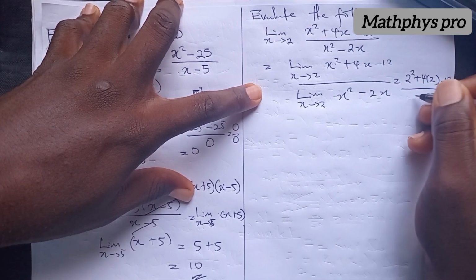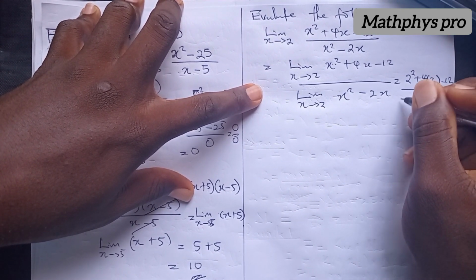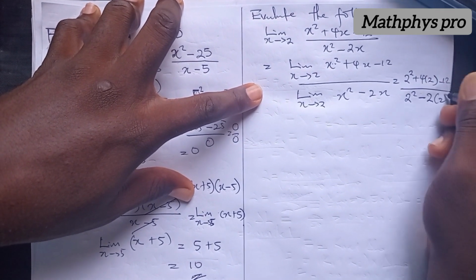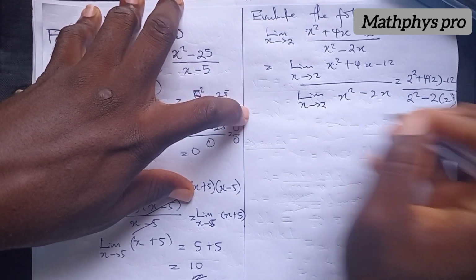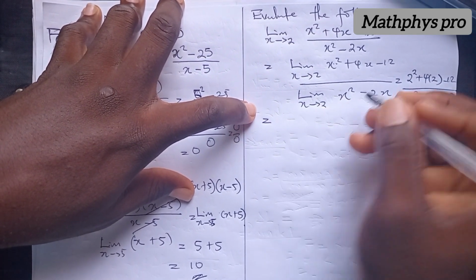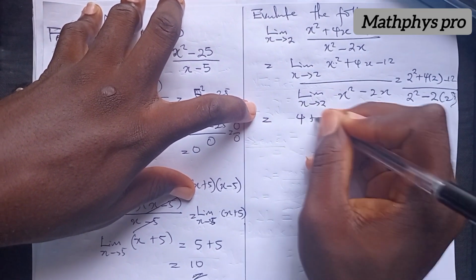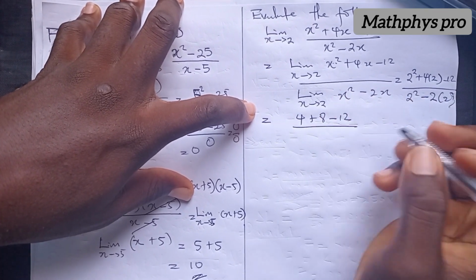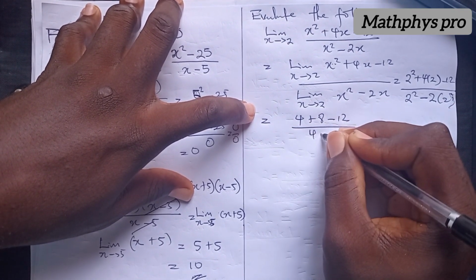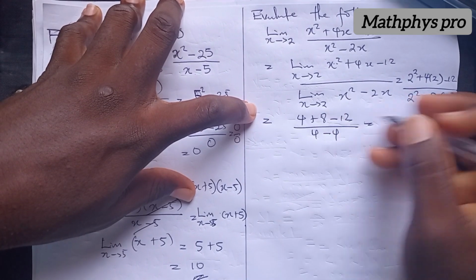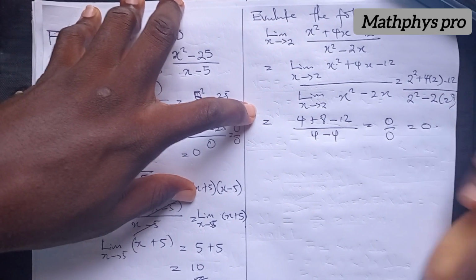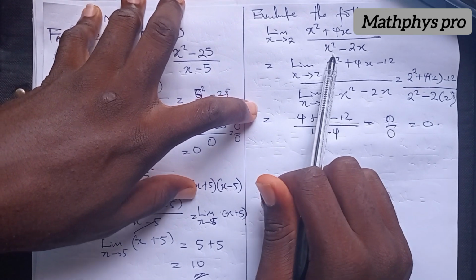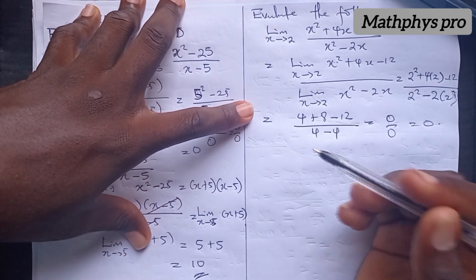Over 2 squared minus 2 times 2. So this is equal to, 2 squared will give you what? 4, plus 8 minus 12, over 4 minus 4. This is equal to 0 over 0. So this limit is indeterminate. So the best way to solve this is to use the factorization method.